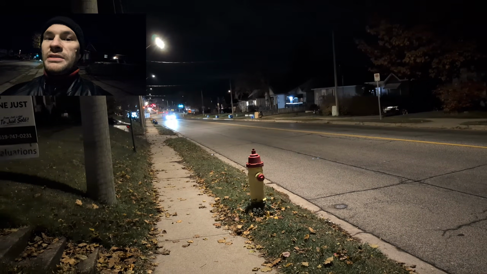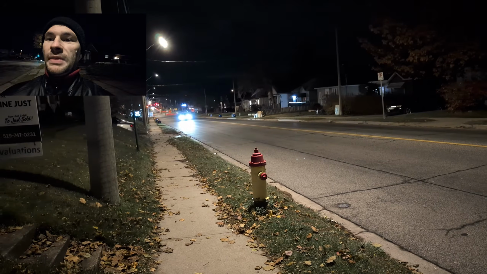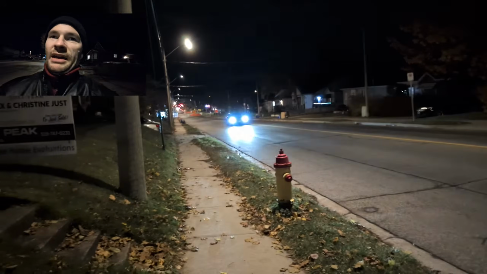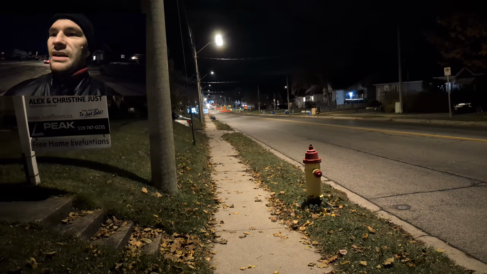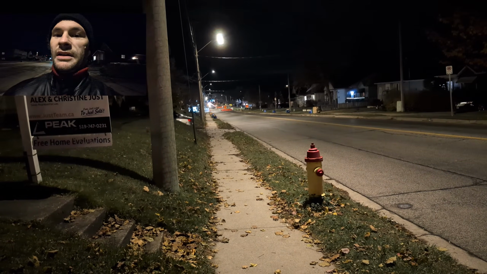Saint John, New Brunswick housing is supposed to be quite reasonable. Yeah, it might be. That might be a better long-term option.